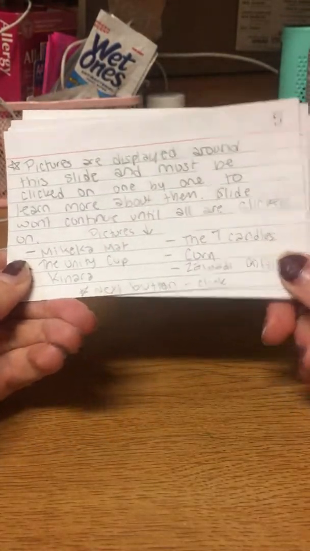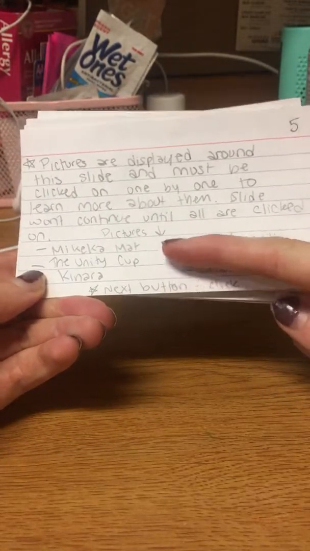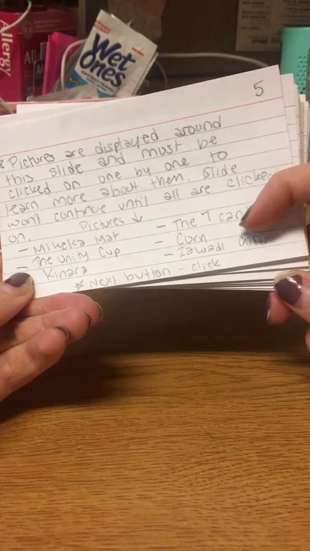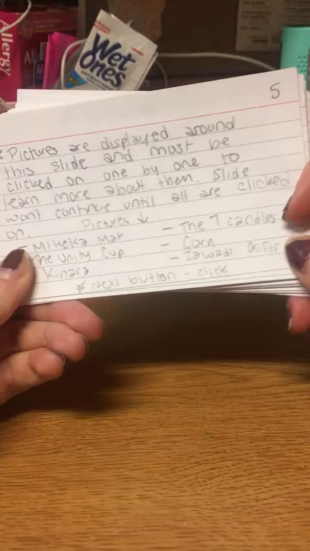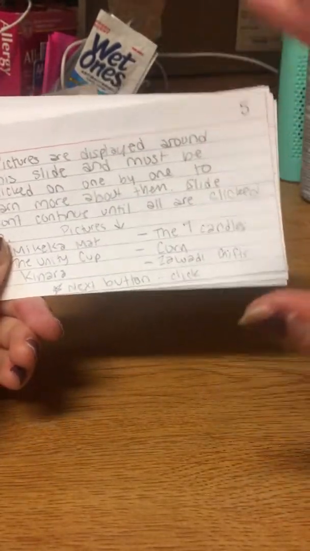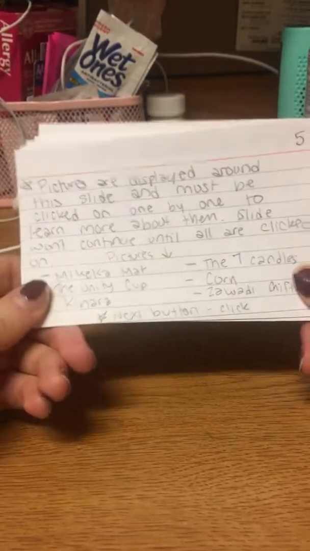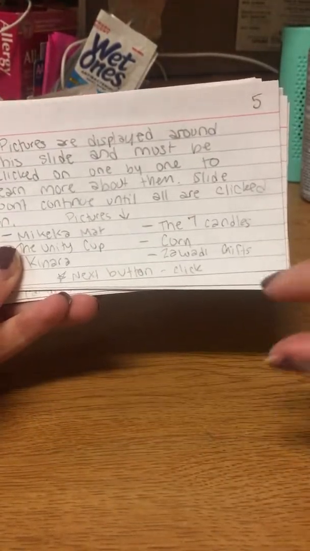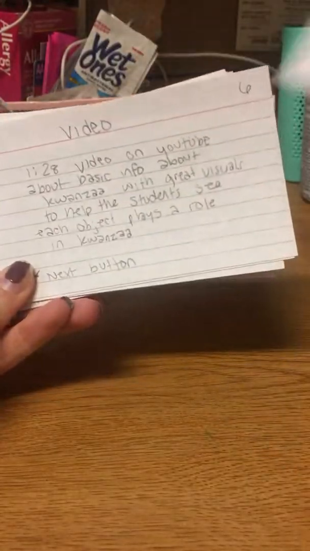So the symbols that are used are going to be a Mkeka mat, the Unity Cup, Kinara, the 7 candles, corn, and Zawadi, I don't know how to say it, gifts. So basically you'll just click on them, and then it'll have a little bubble that'll appear with information, and then you just click on the next one, and after you click on all of them, you can hit the next button, which is located on the bottom, and that will direct you to the next slide.